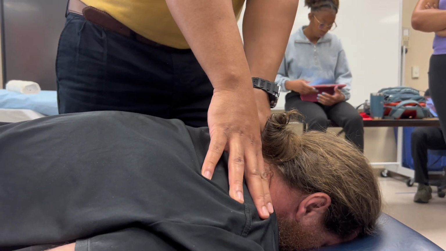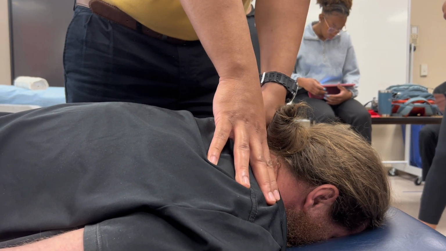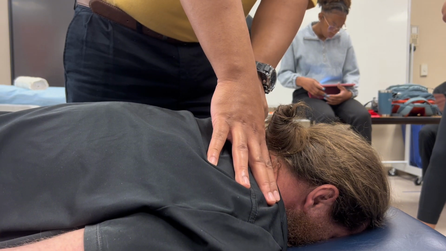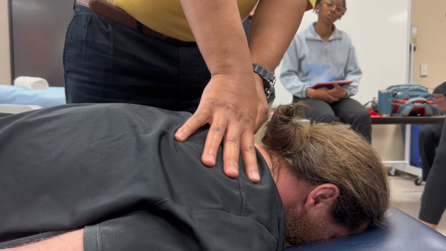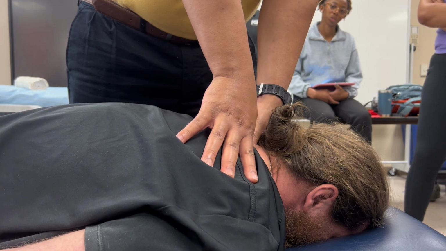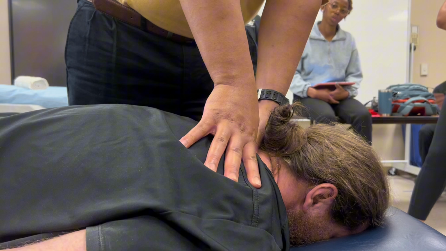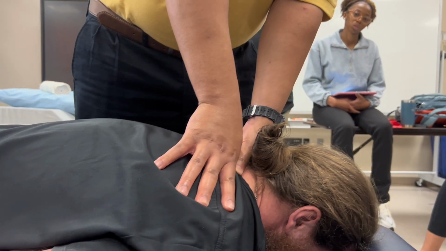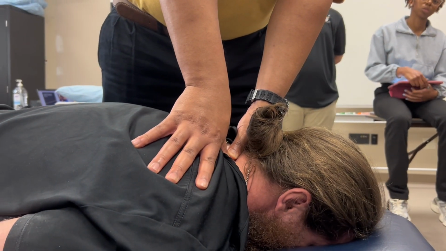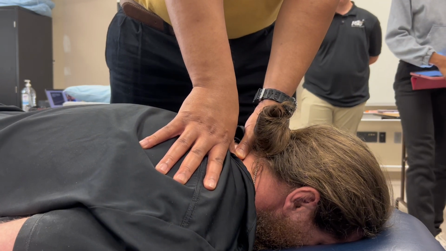So if I come right here, I can use my thumb on the transverse process of T2, and use a dummy thumb, and impart a PA on the right transverse process of T2 on T3, right?